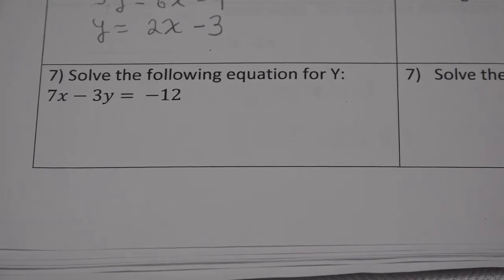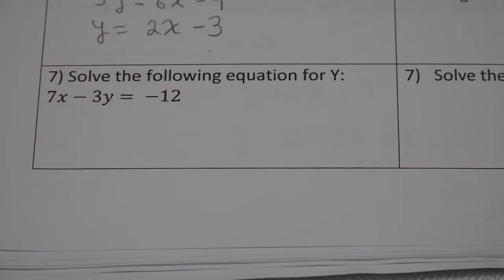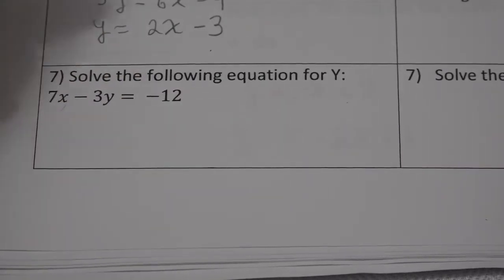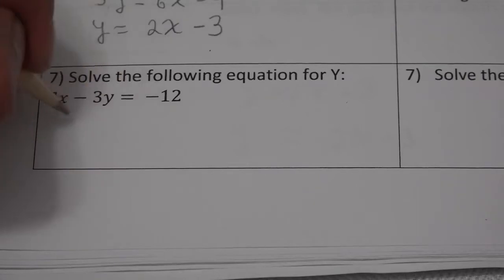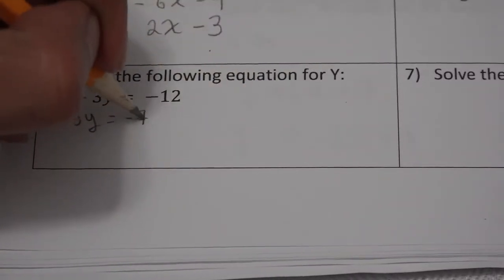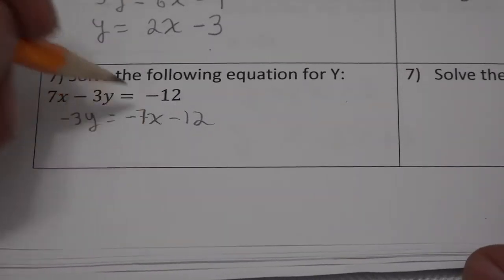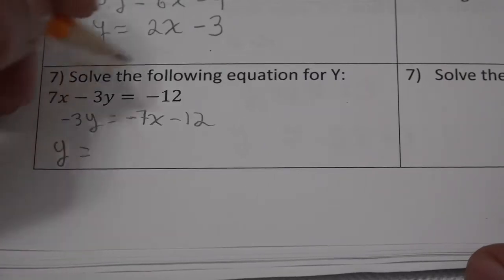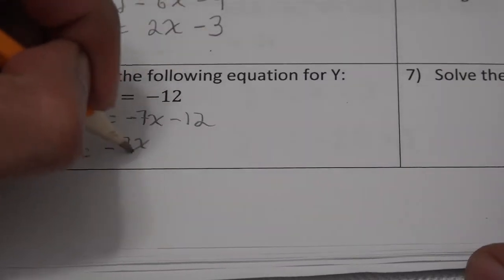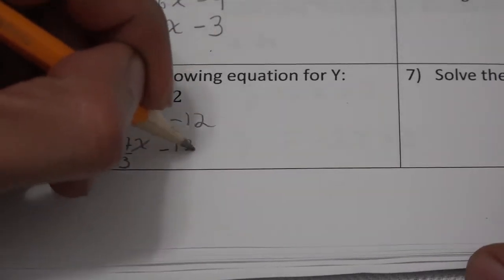Okay, solve the following for y. Sure. So get rid of the loose number, it's already on the other side, so I don't have to do anything. Get rid of the x term? Sure. So now I have negative 3y equals, give it back to me, give it back to me. Okay, negative 7x minus 12. Now, divide by negative 3 on both sides. So you get negative 7x over negative 3 minus 12 over negative 3.